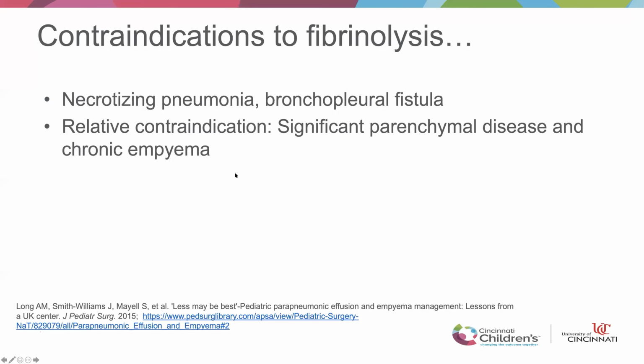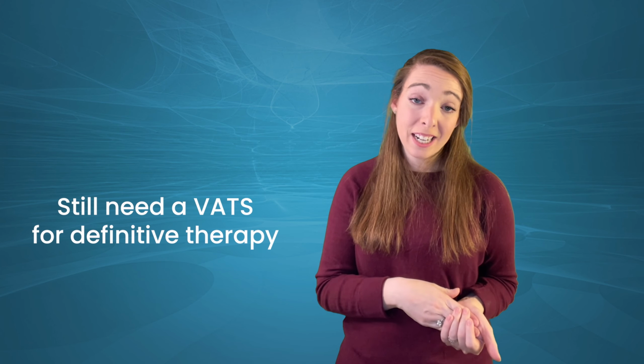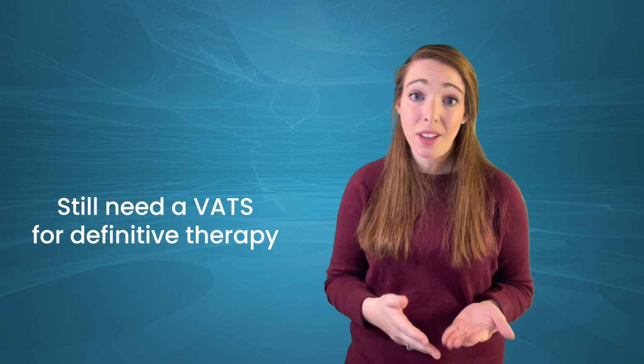But remember, there are some contraindications to TPA usage. Those are the two main contraindications: necrotizing pneumonia, bronchopleural fistulas, and then significant parenchymal disease and chronic changes are relative contraindications. Now, for these kids that fail a TPA and chest tube approach, they're still going to need a VATS for definitive therapy, and that doesn't count for some kids.